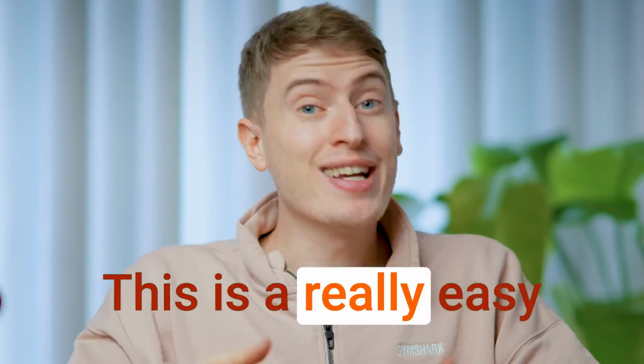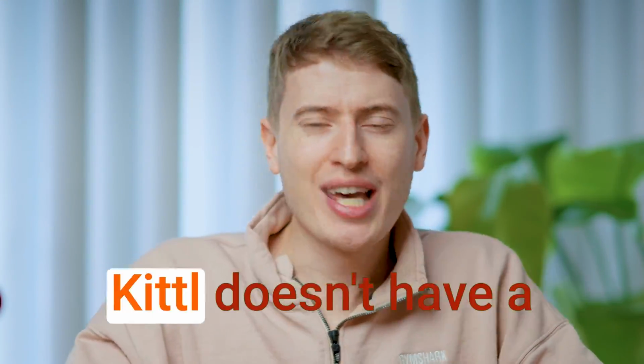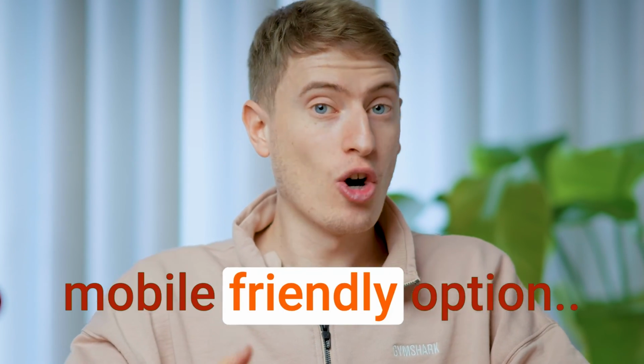Round 7, mobile friendly. This is a really easy win for Canva because Kittl doesn't have a mobile-friendly option. To use Kittl, you pretty much have to own a computer or a laptop of some sort to use their web-based application. And albeit it's very good, it's fantastic for a web-based app, it's just not mobile friendly.